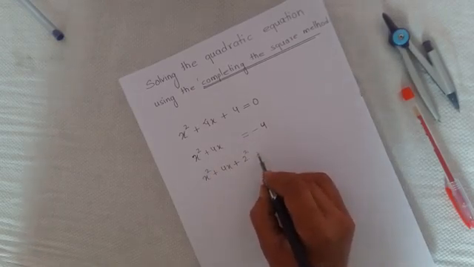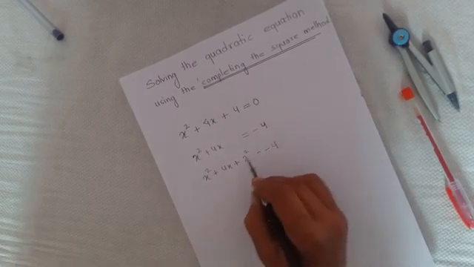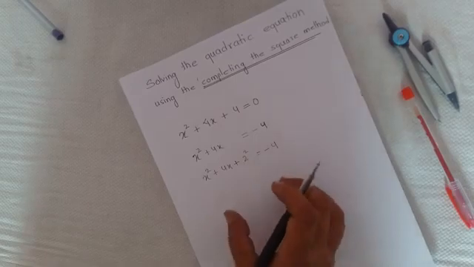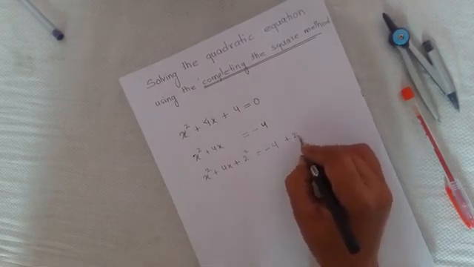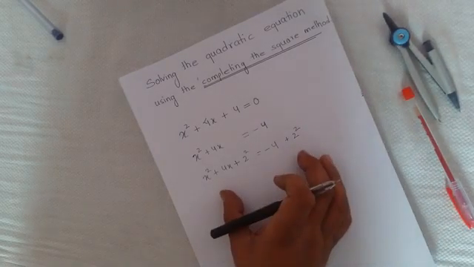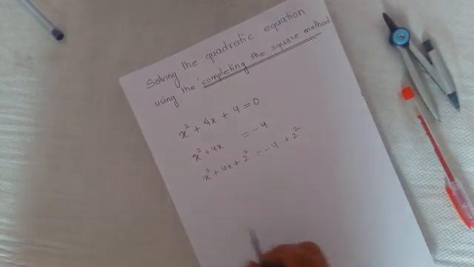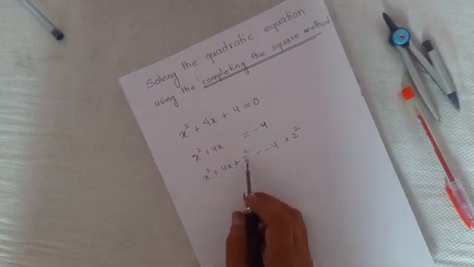And now what you can do is, when you write down 2 square here, to balance the equation, we need to write 2 square on the other side also. So now the equation is balanced. Now it's in the form of a square plus 2ab plus b square.